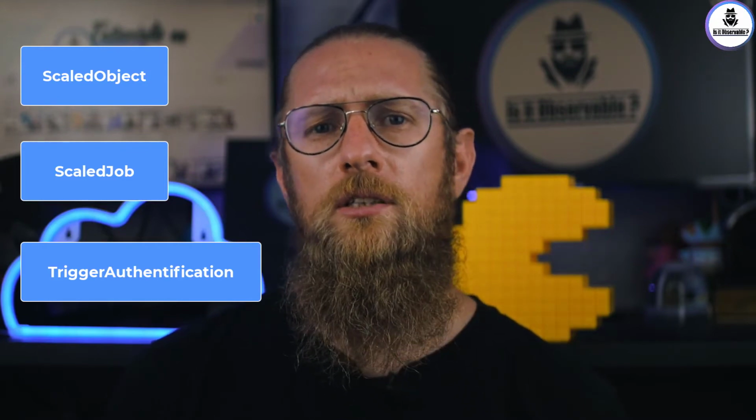Once Keda is deployed, it will enrich our Kubernetes cluster by adding new CRDs. We have the ScaledObject, the ScaledJob, TriggerAuthentication, and ClusterTriggerAuthentication. The ScaledObject will allow us to manage the autoscaling of Kubernetes objects. So it could be deployments, stateful sets, or any custom CRDs.